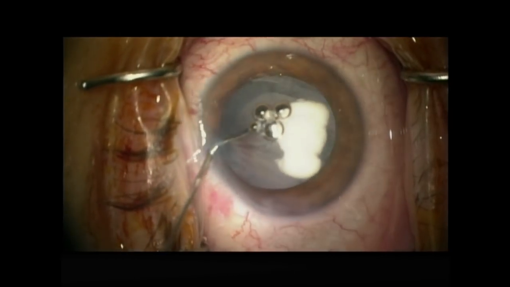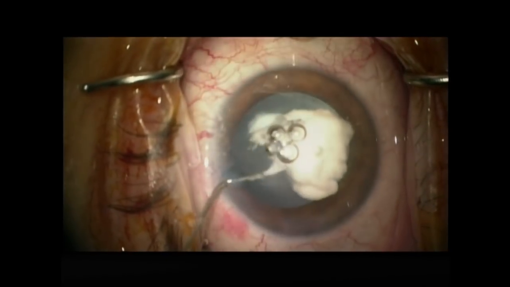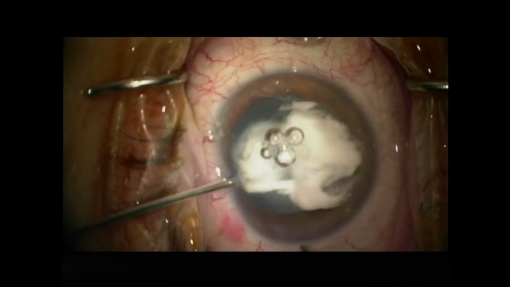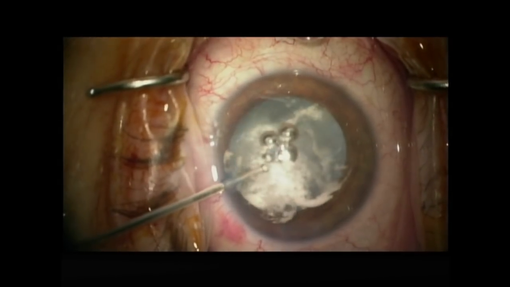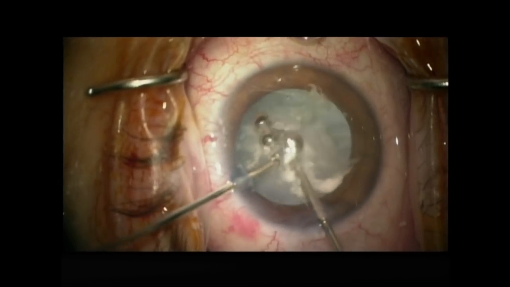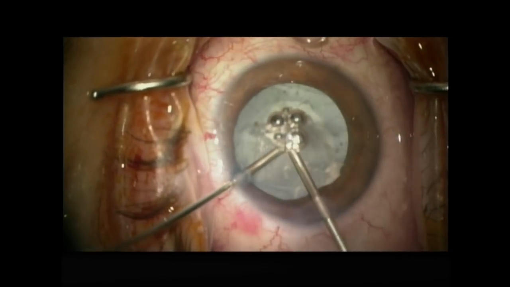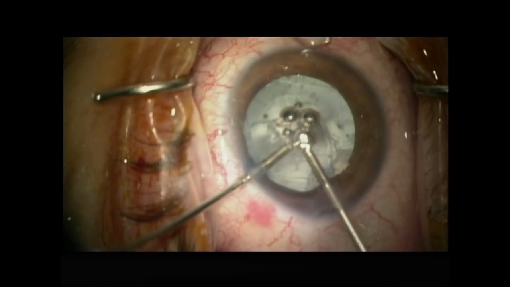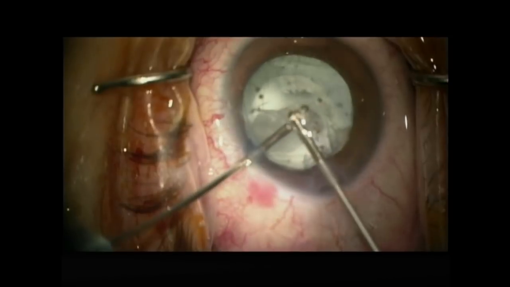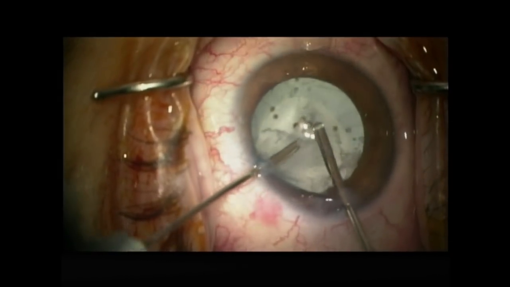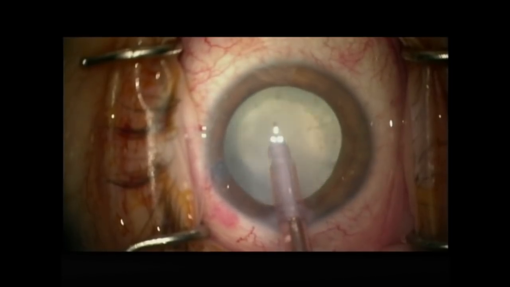Triesence was then used to look for any anterior vitreous material. However, this patient had had a previous pars plana vitrectomy and no vitreous was noted to be found in the anterior chamber. At this point, white cortical lens material was noted in the vitreous cavity.